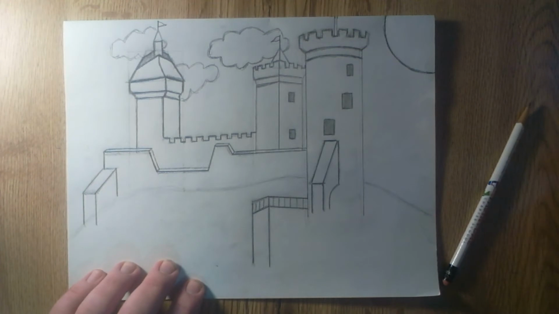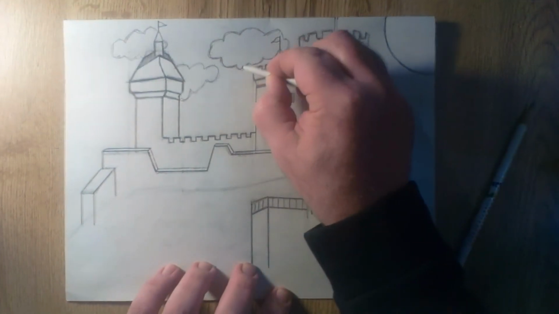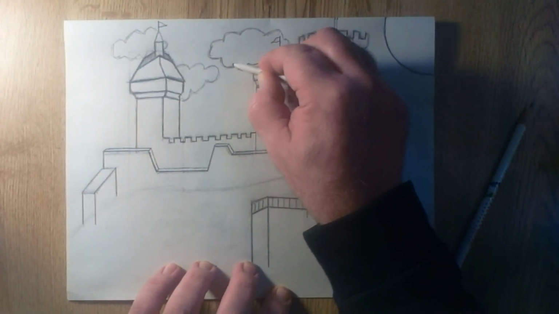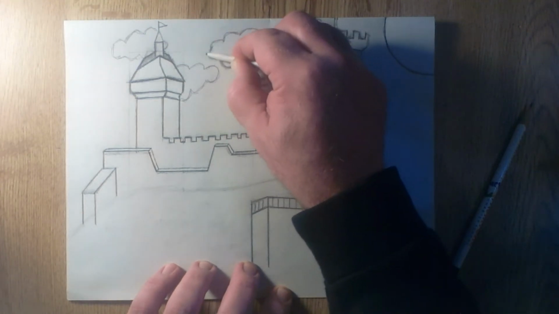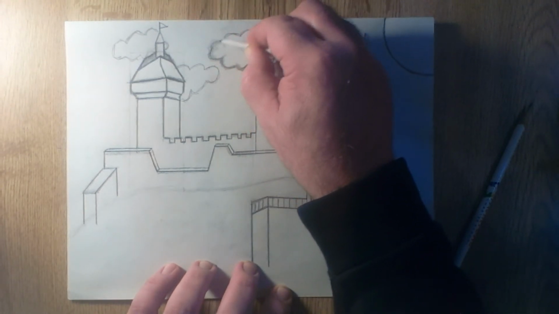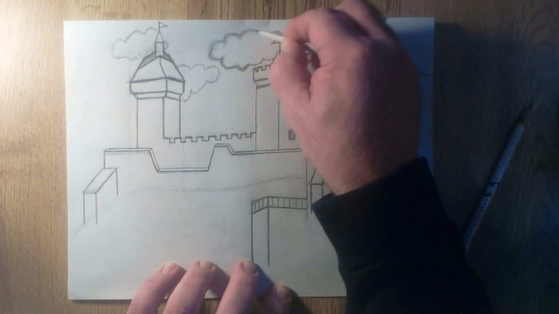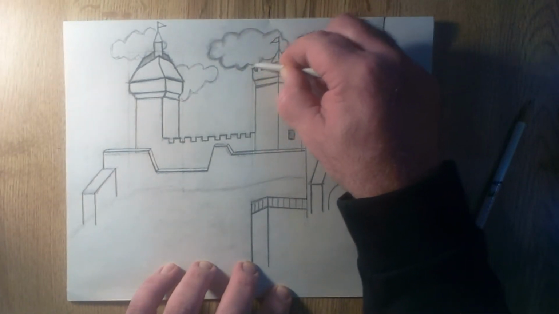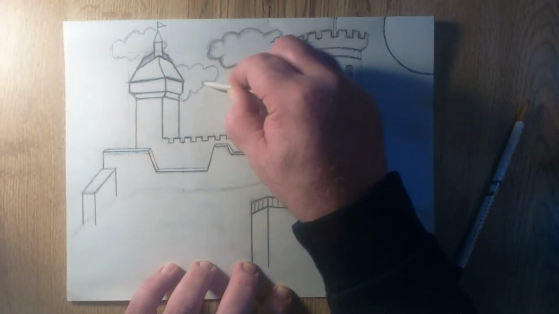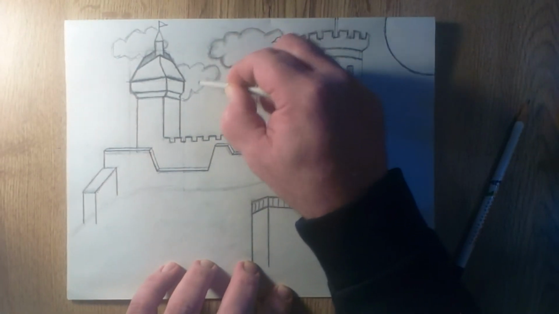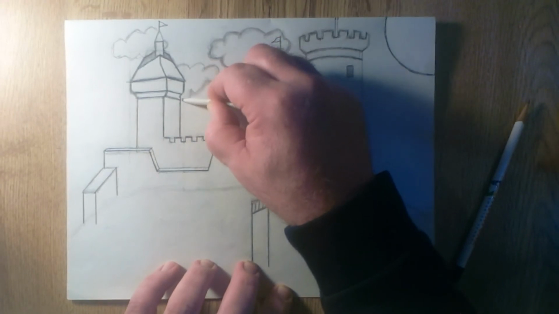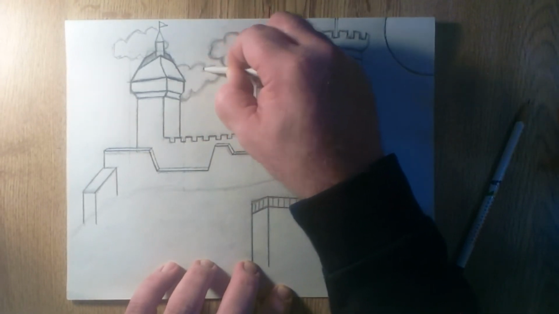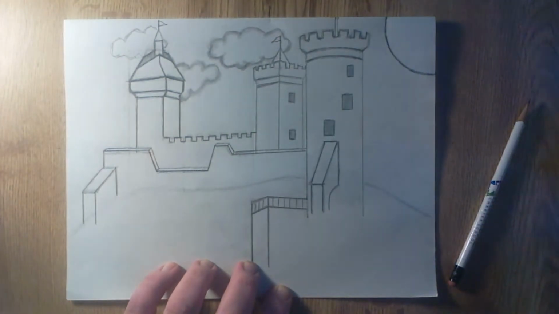Alright, so before I do any inner workings of the clouds, let me go around these gestural edges with my blending stump and haze them up, fog them up, give them a nice cloud-like appearance.